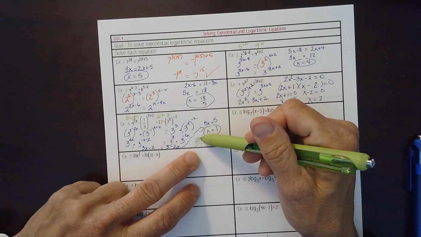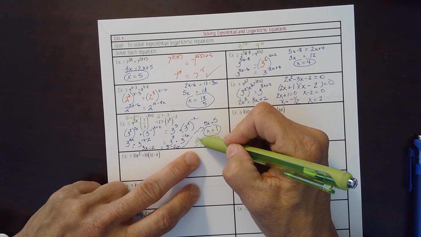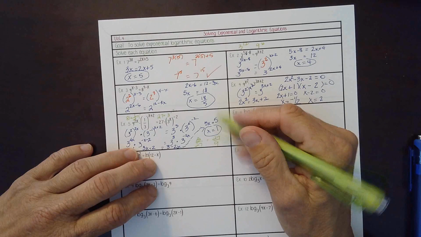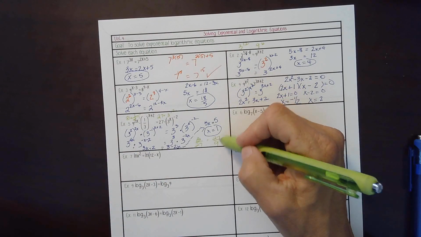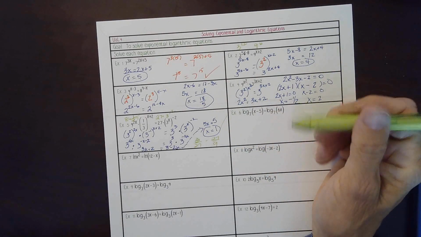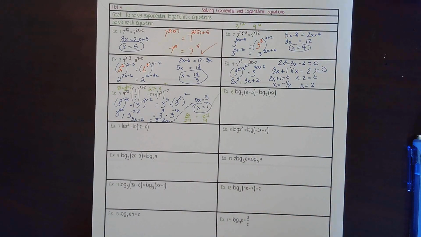Let's think about that. 9 will go into 81 9 times. That reduces to 3. No, it doesn't. Yes, it does. And 27 over 9 reduces to 3 also. So you can always check yourself. I know you don't want to, but you can still always check yourself. Okay.